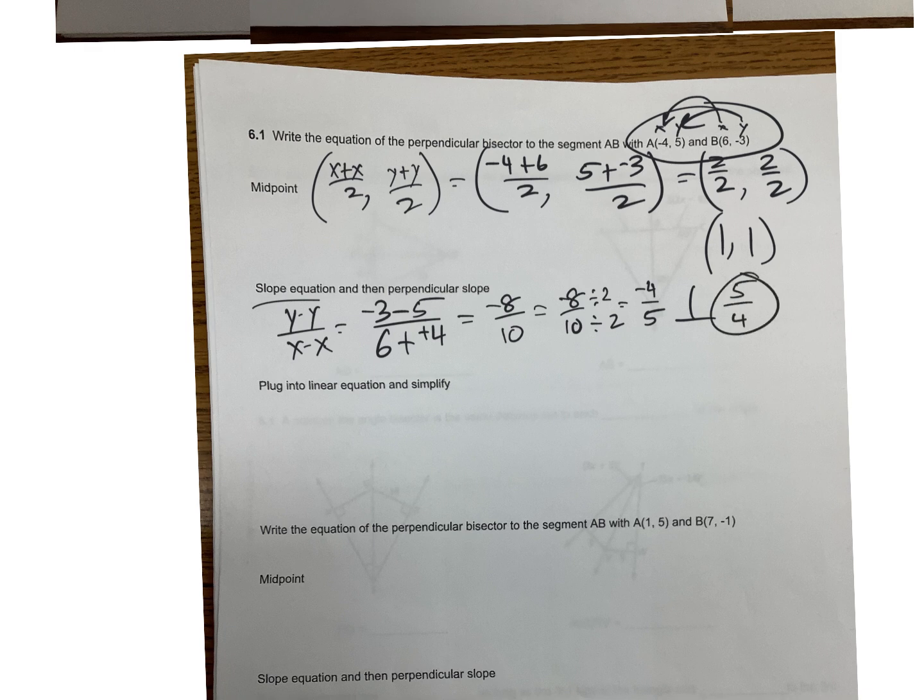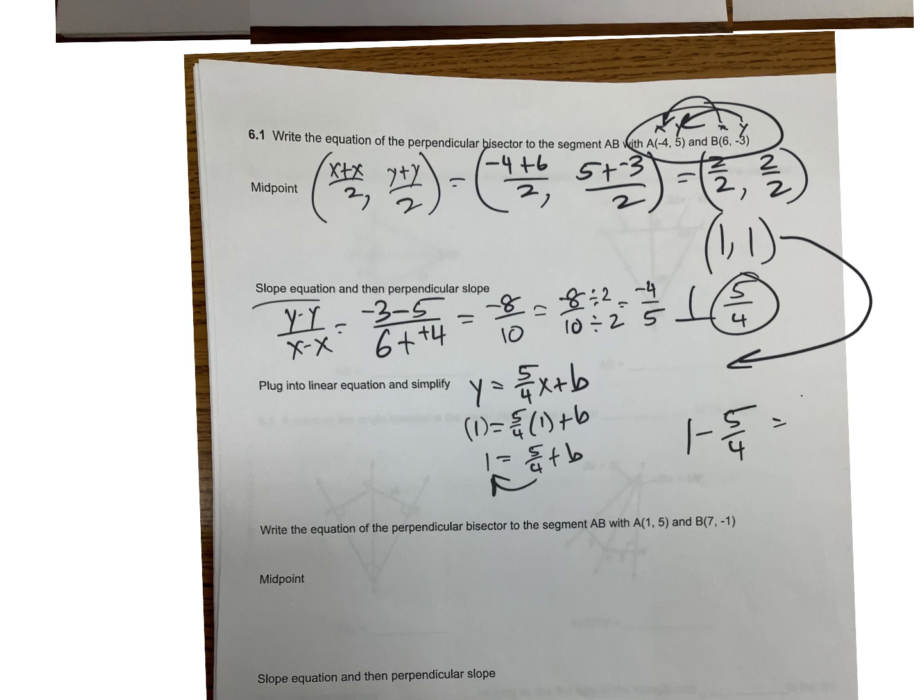So plug it into the linear equation: y equals 5/4 x plus b. And where do we get x and y? Our midpoint. So 1 equals 5/4 times 1 plus b. So 1 equals 5/4 plus b. Now we subtract the 5/4 over. So 1 minus 5/4 is going to be equal to b.